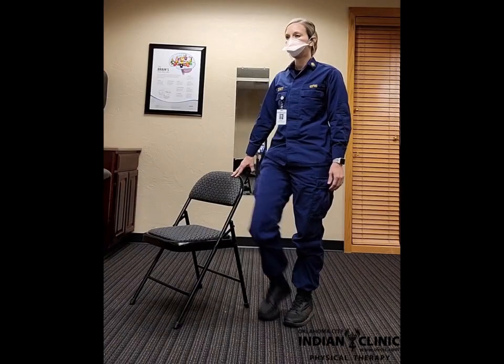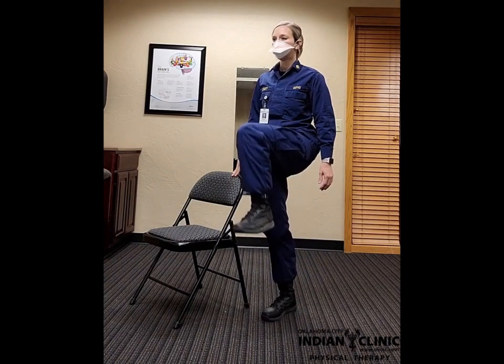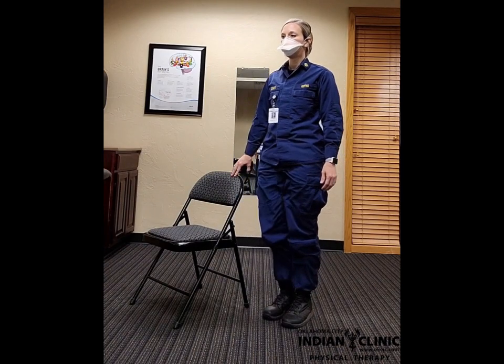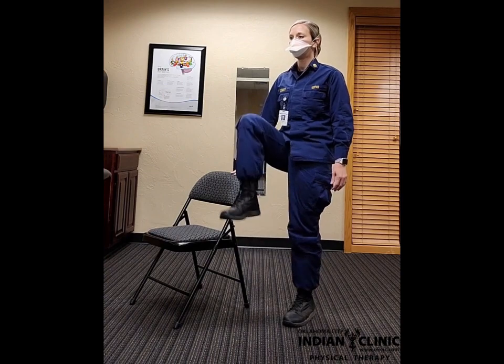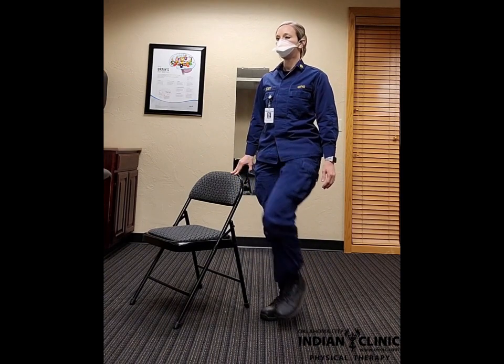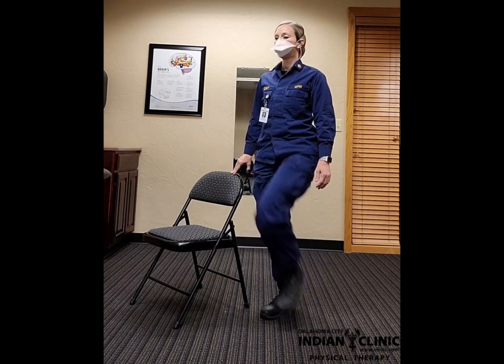The next exercise is the standing march. While standing, lift your foot and knee up, set it down, and then repeat on the opposite side. Use your arms for support if needed for balance and safety. Start with 10 reps and work your way up to 3 sets.